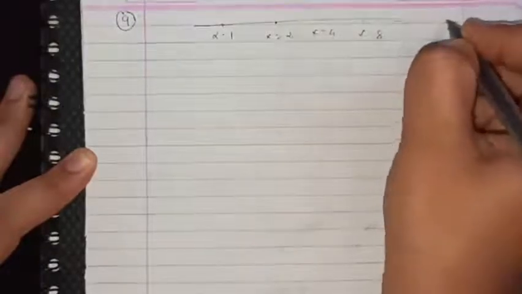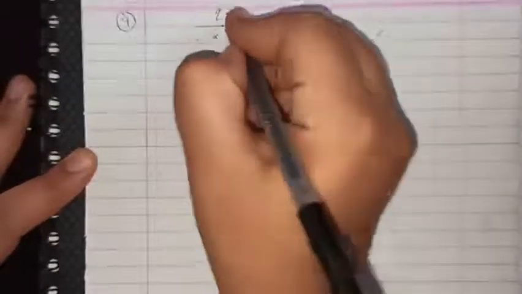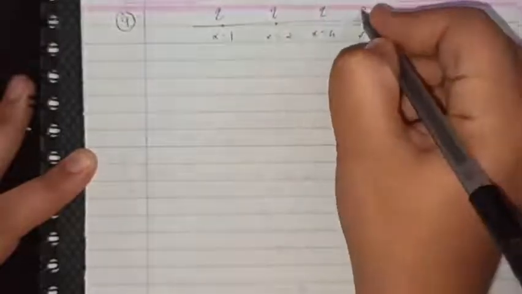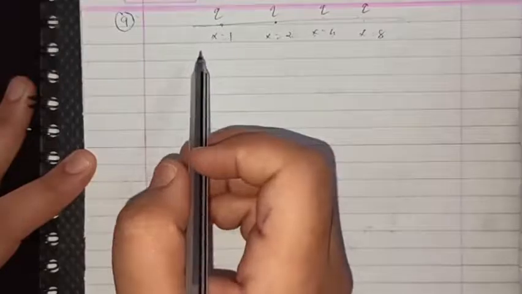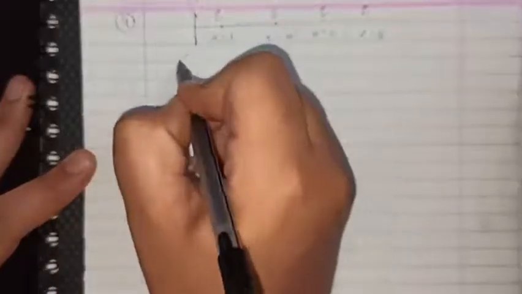In question number 9, an infinite number of charges, each of magnitude Q, are placed on the x-axis at x equals 1, x equals 2, x equals 4, x equals 8, and so on. The value of charge is the same, that is Q. We want to find the intensity of electric field at the origin.